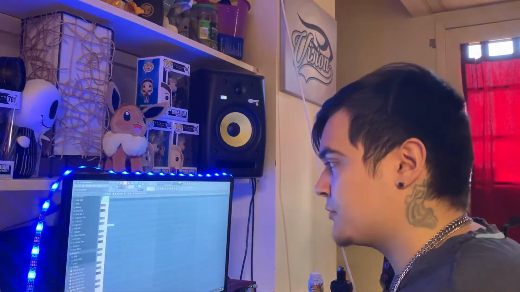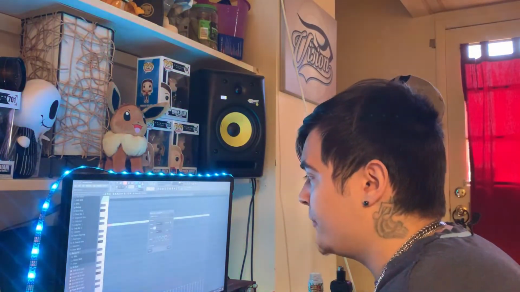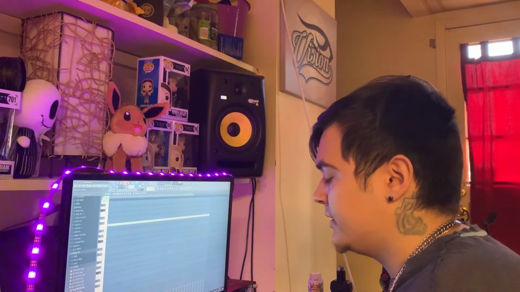Alright, so I'll go ahead and lay in my hi-hats, and I do want a two-step, but I'm going to mess with the two-step hi-hat pattern itself. So what we have right now is just a simple two-step. But what I'm going to do is take my selection tool, highlight the first note, hit Alt-A, and move this right here in the middle so it sounds like this.